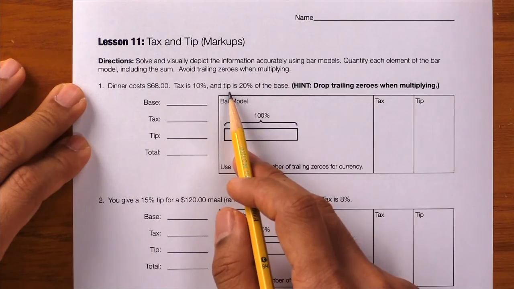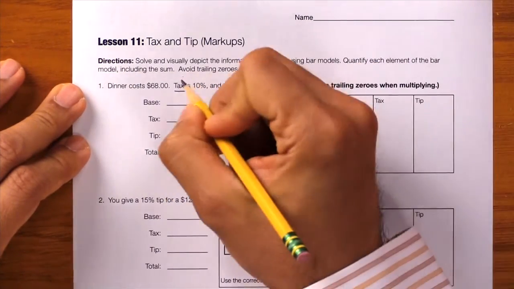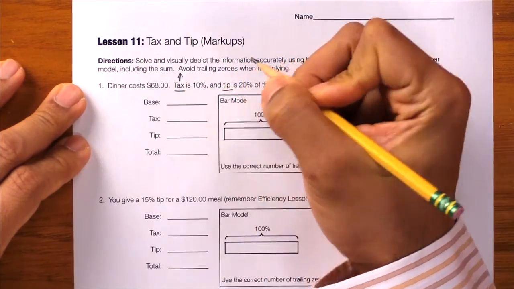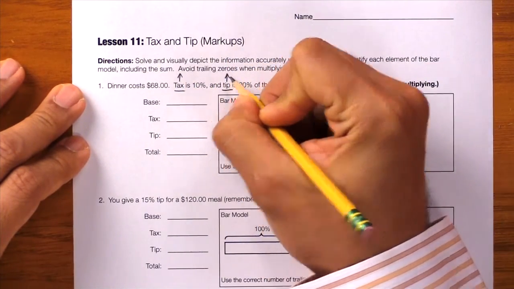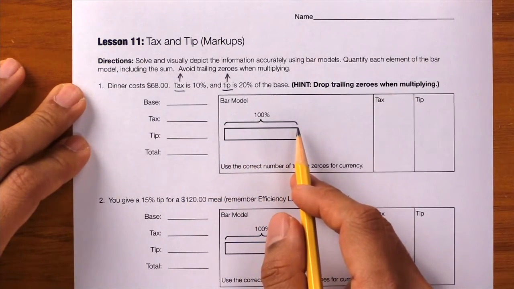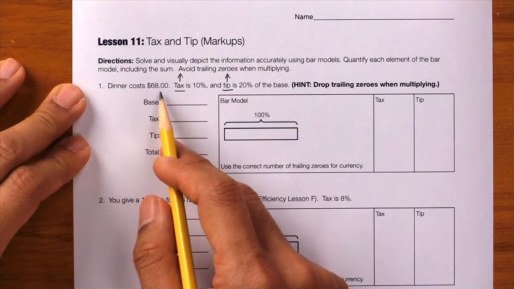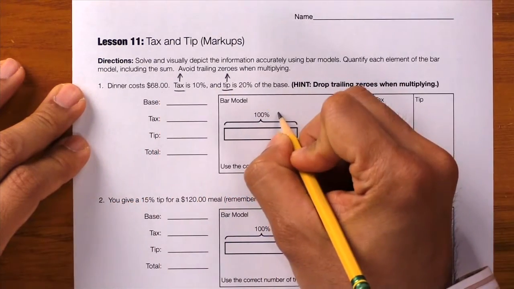Tax and tip are both considered markups, so let's underline them and draw an up arrow for each one to indicate that they're both markups. We're always going to start with our 100% bar, and this represents our base. So dinner costs $68. That's the original cost of the dinner.